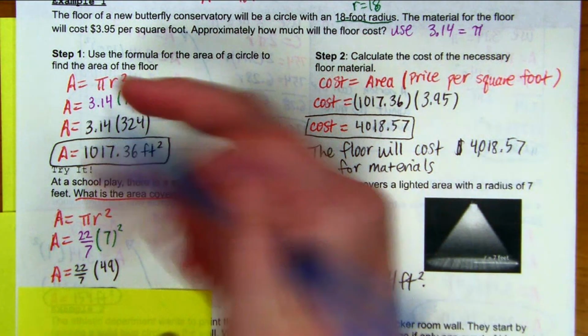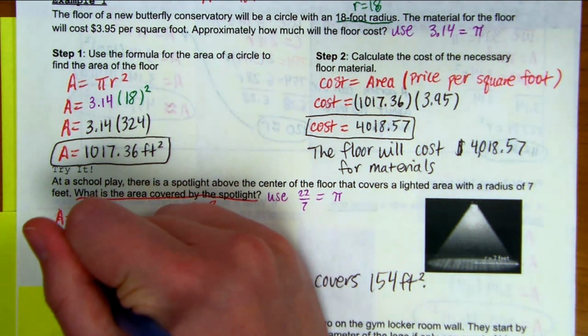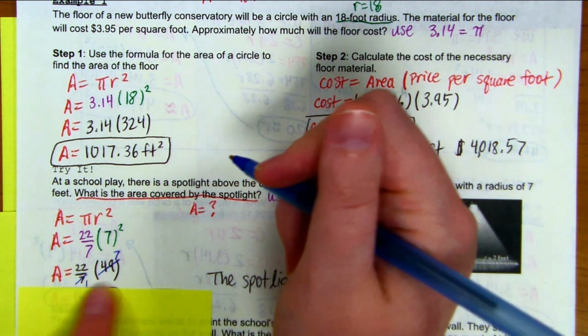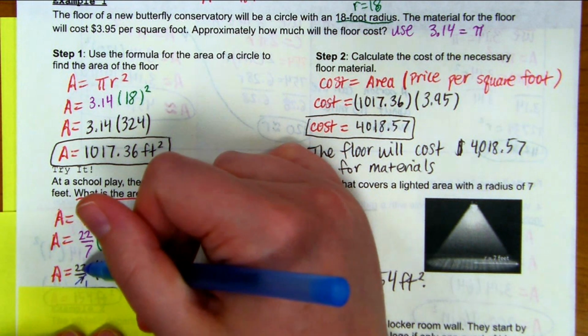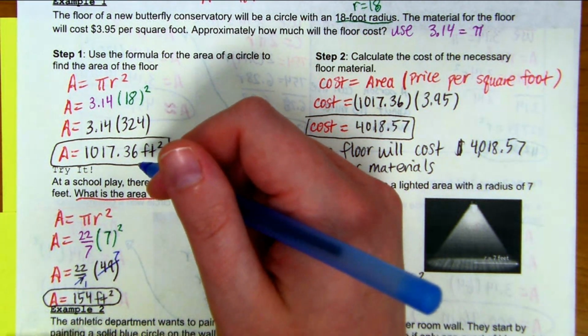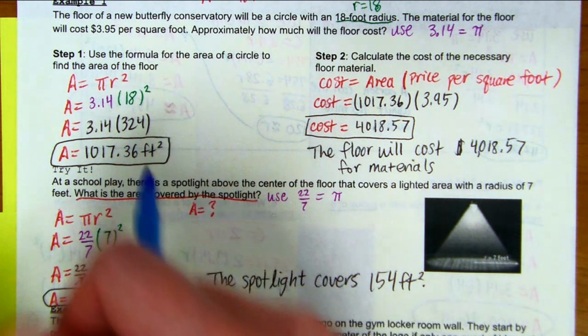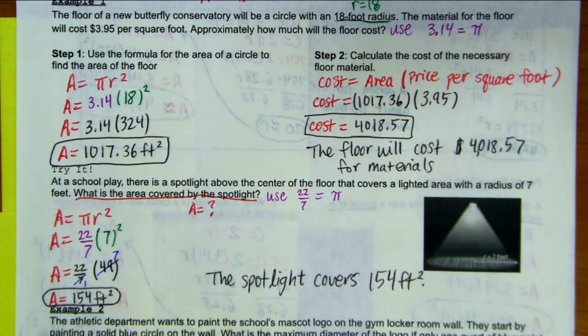So we can divide those each by 7. 7 divided by 7 is 1. 49 divided by 7 is 7. So we have 22 times 7 over 1, which ends up giving us 154 square feet. So we can say the spotlight covers 154 square feet.